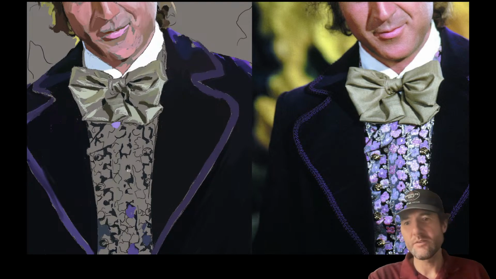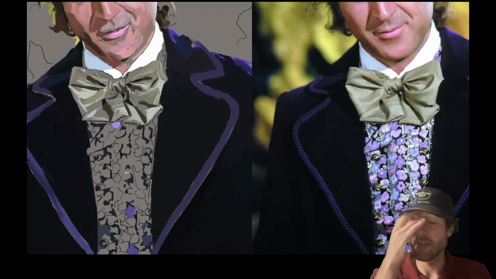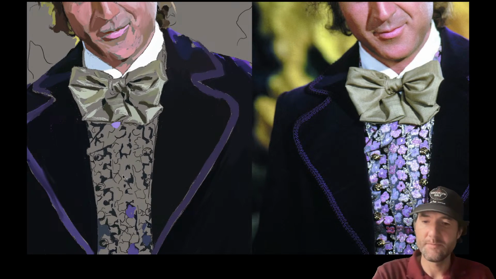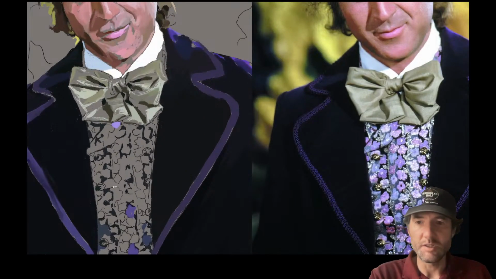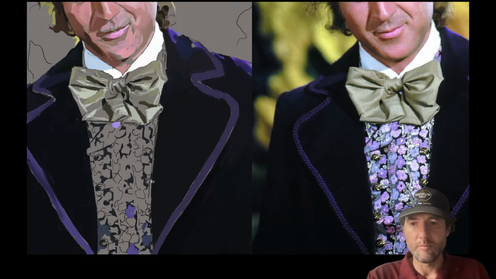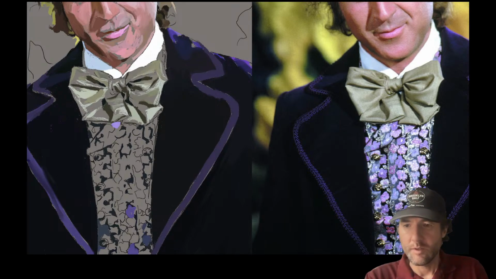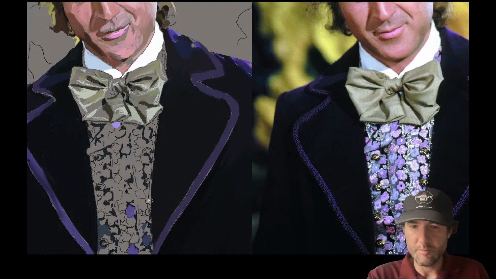You'll notice that if I were to get in here and do every little sprinkly highlight, then Wonka's face would no longer be prime focus. Now, by prime focus, I just mean when you look at this thing, you want to be drawn into the expression.